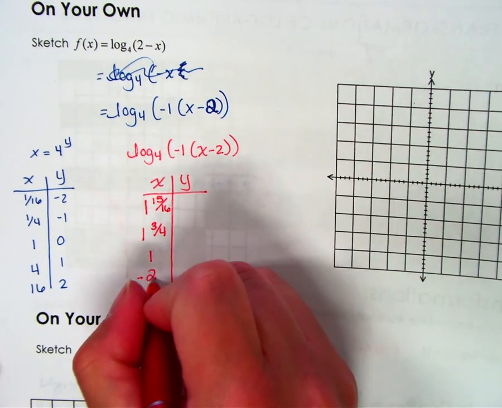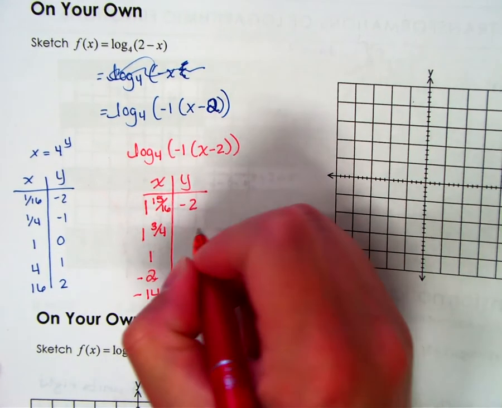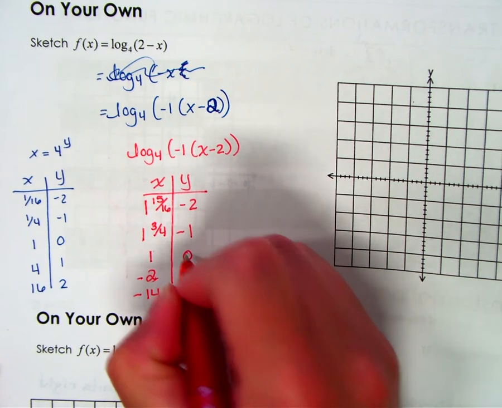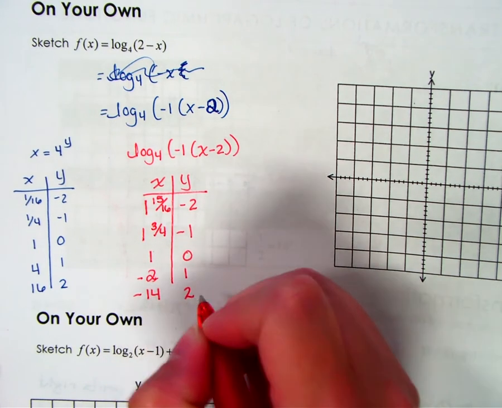I think it's hard. Where did our asymptote move to? Move to 2.